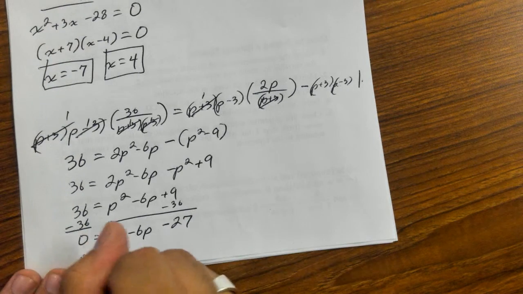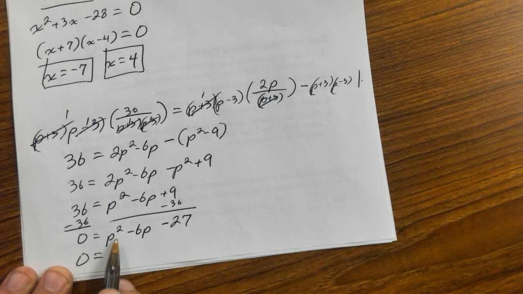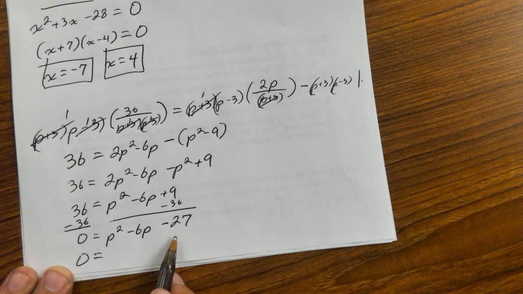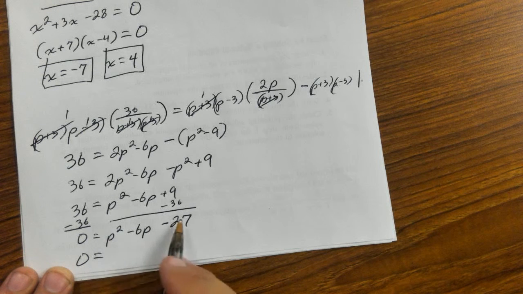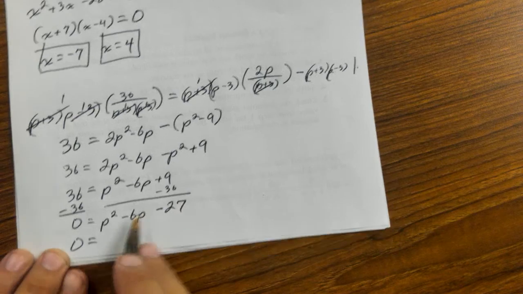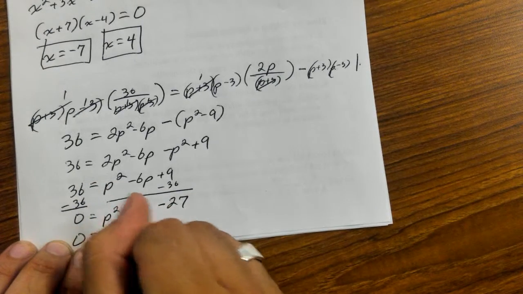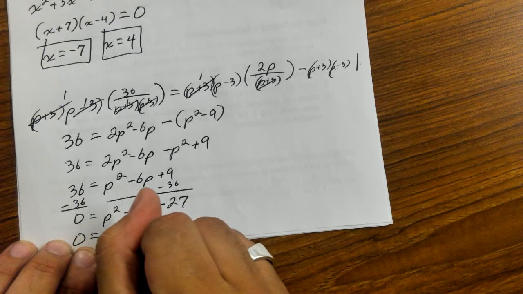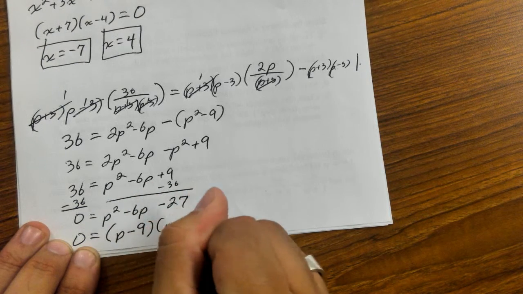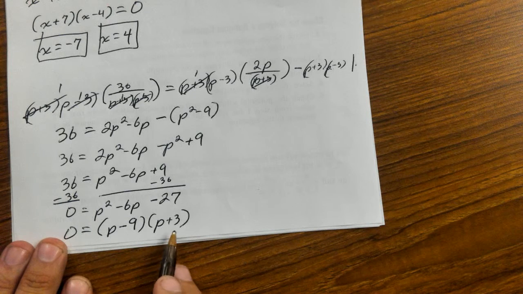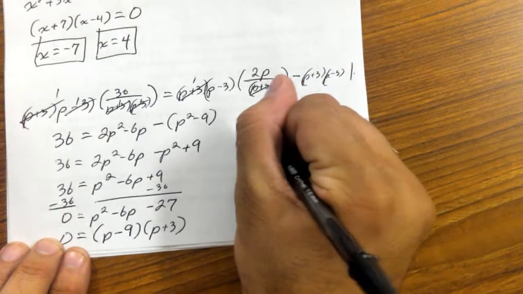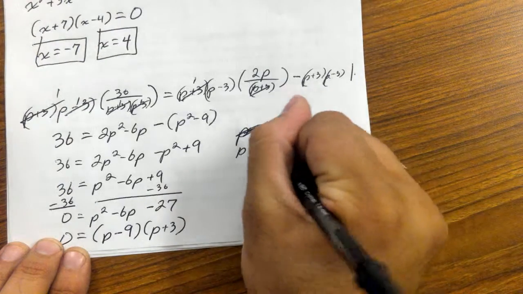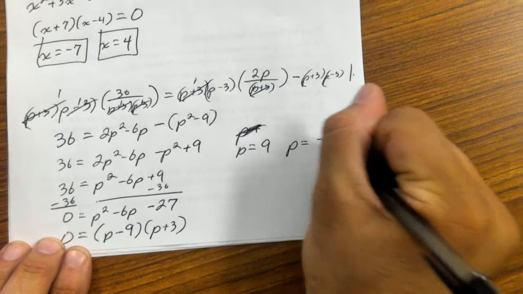Now I need to factor this quadratic. P squared minus 6p minus 27 is a factorable quadratic, where my a value is 1, and I can use the AC method to see what two numbers multiply to give me negative 27, but when I add them, give me negative 6. Those two numbers give the factors p minus 9 times p plus 3. Now we need to look at our solutions from this. Our solutions would be p equals 9 and p equals negative 3.